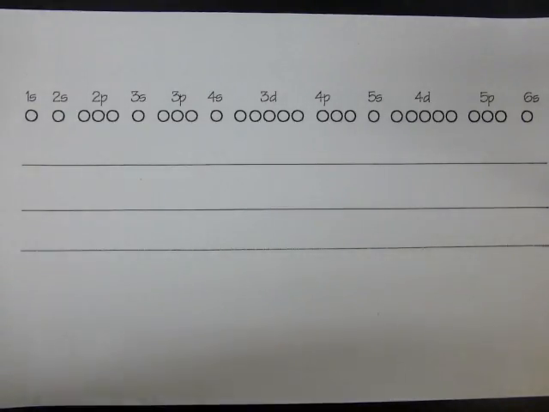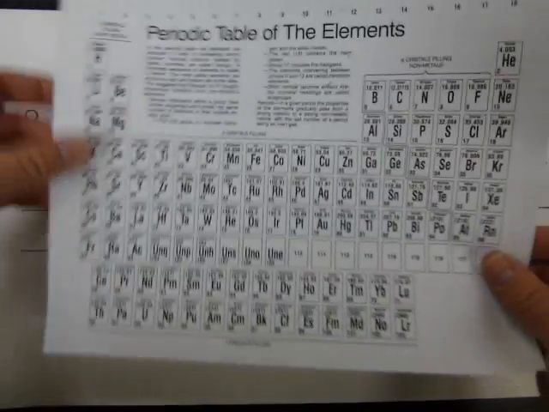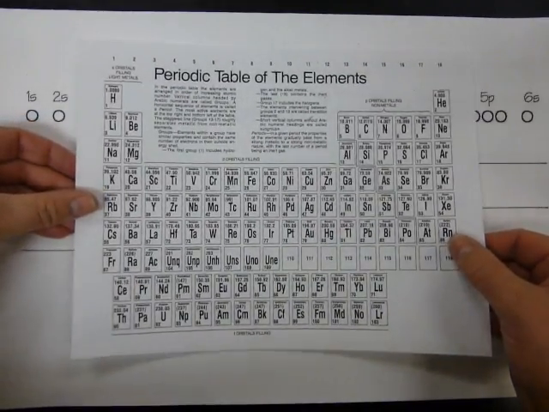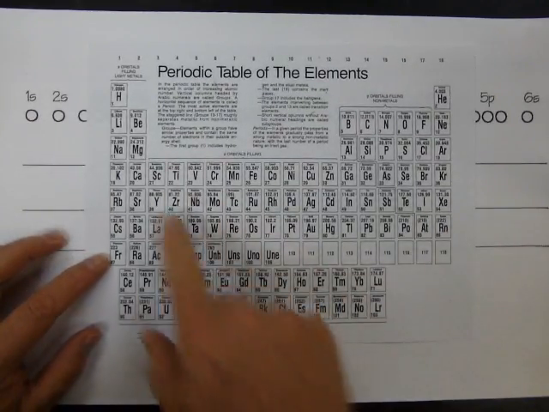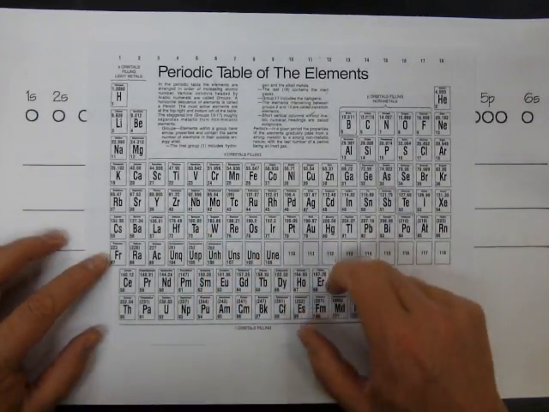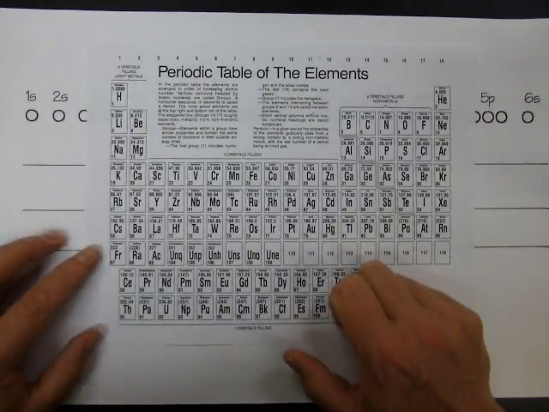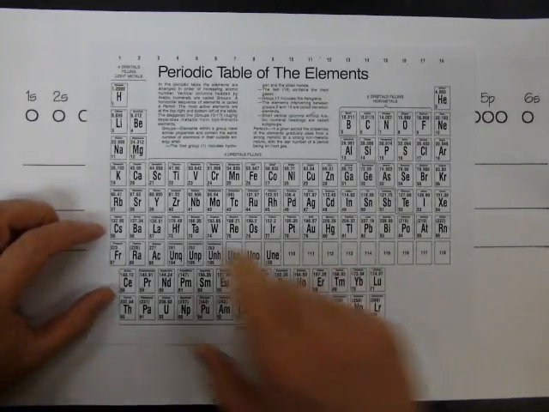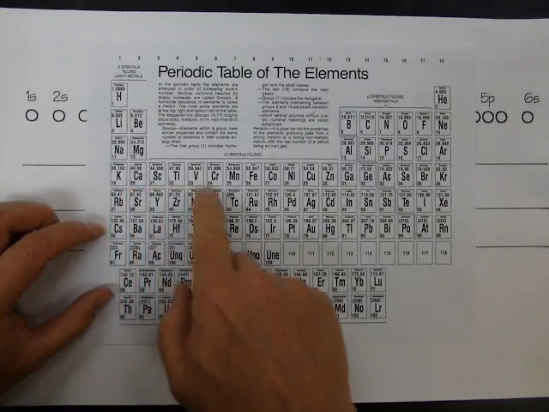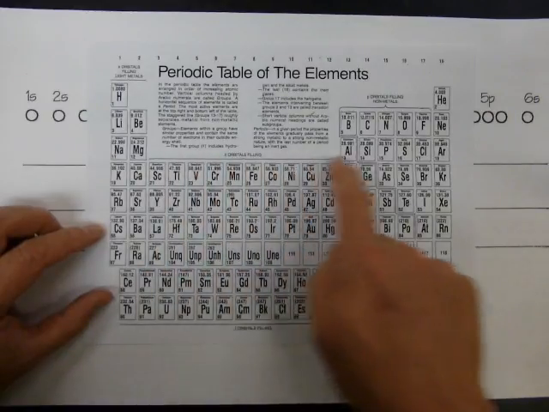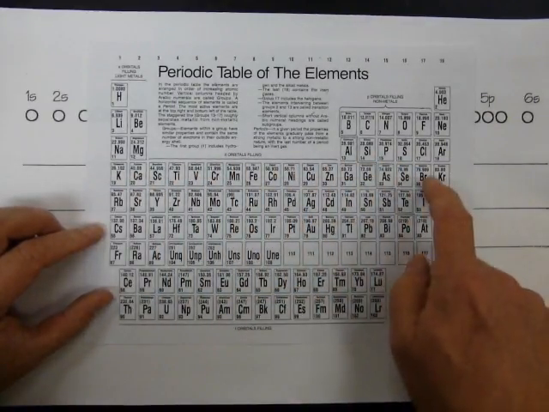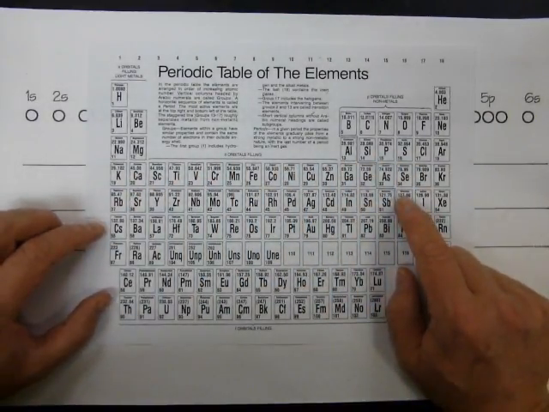What we'll do is we'll start by looking at the periodic table, finding the element that we're working with, and identifying the number of protons and electrons it has by looking at the atomic number. With each element on the periodic table is listed its atomic mass, which we referred to when we were doing our stoichiometry unit. Now we'll look at the atomic number. That's the whole number. As you go across the periodic table, the atomic number of the elements increases by 1 for each element.